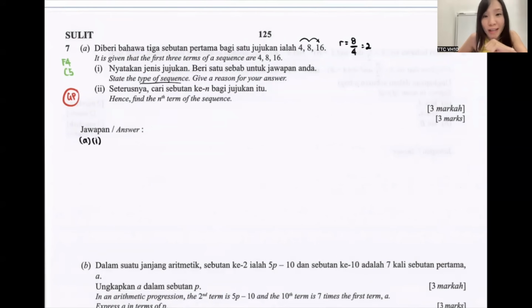Give a reason for your answer. So how do you give a reason for their answer? But of course, you can show some working, okay? So my dear, remember, if they are AP, they are plus minus relation. If they are GP, they are times divide relation. So times divide, the relation is always called what? Common ratio. So common ratio, how do you find? Isn't it always using second term divided by first term? Okay, common ratio gets 2.